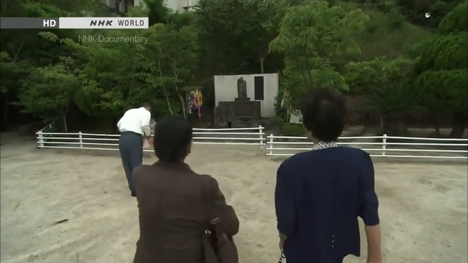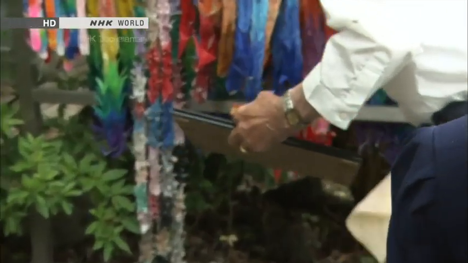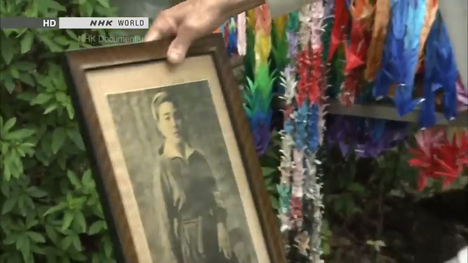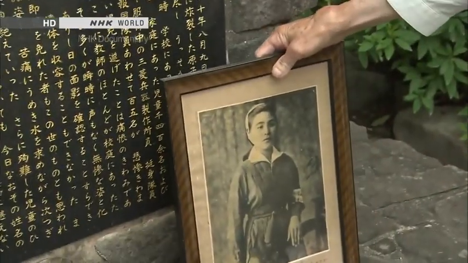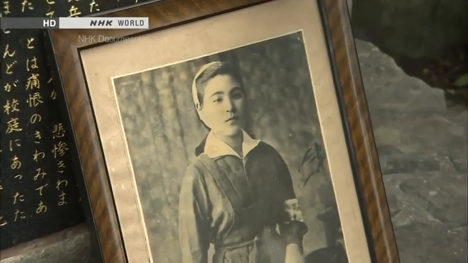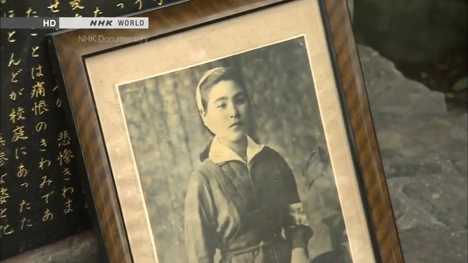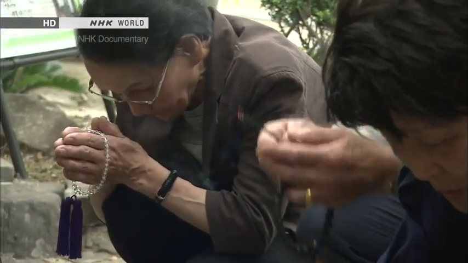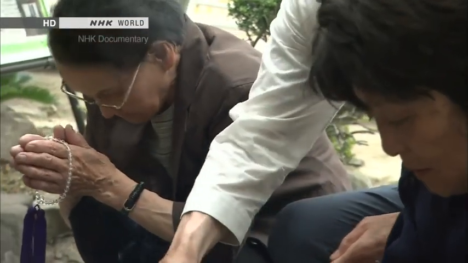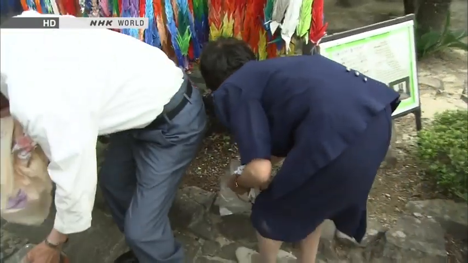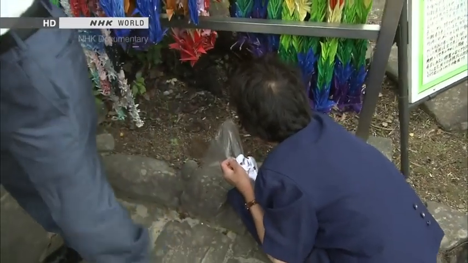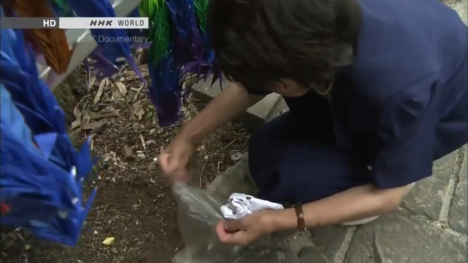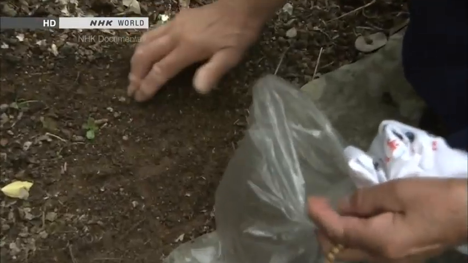Kanaya says Oku would always smile as she talked. Oku told her, "When the war's over, come and visit me in my hometown of Kagoshima." But now, Oku's sister could only take some schoolyard soil back to her home as a memento.